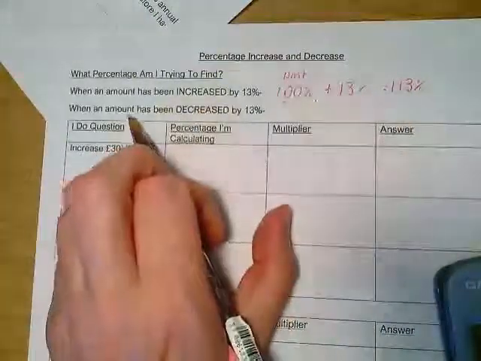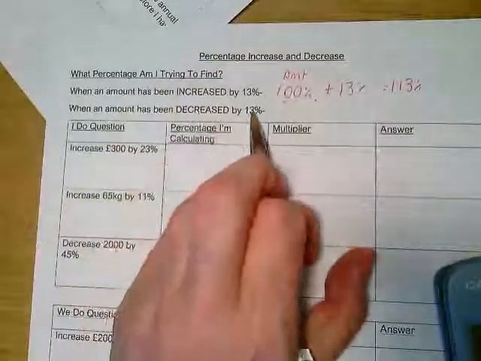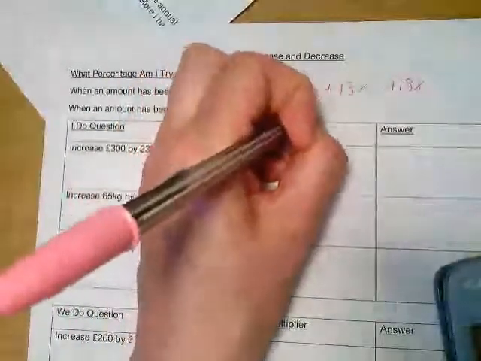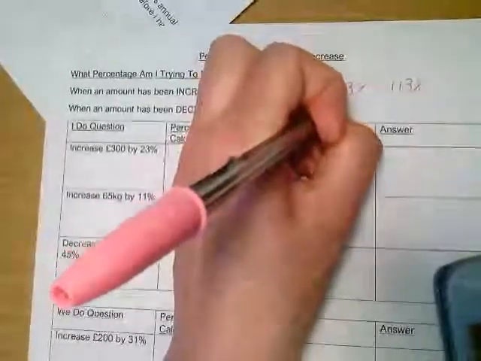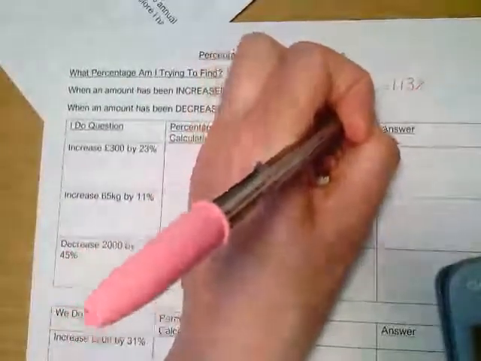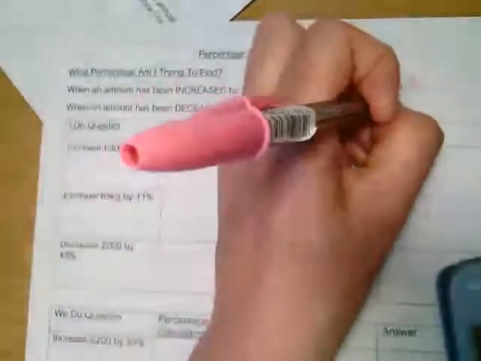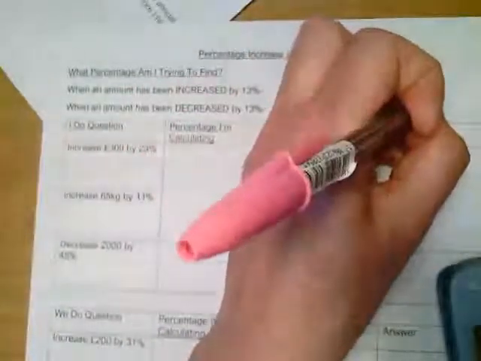Now here's the thing though, when I'm taking away 13%, I start off with my original amount, which is 100%, the whole thing, and I chop off 13% of it. So actually, what I'm left with is 87% of it. That's 100% take away 13%.